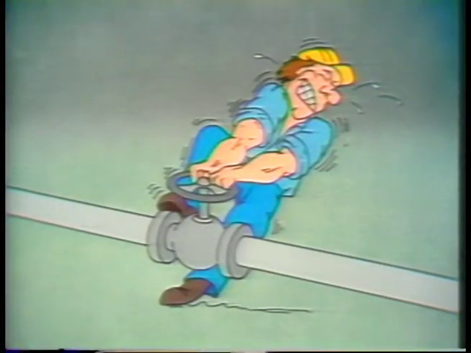For instance, have you ever tried to open a valve that was stuck? You were applying force, but the valve wouldn't budge. So we can describe force as any influence that is capable of producing movement or a change in motion.